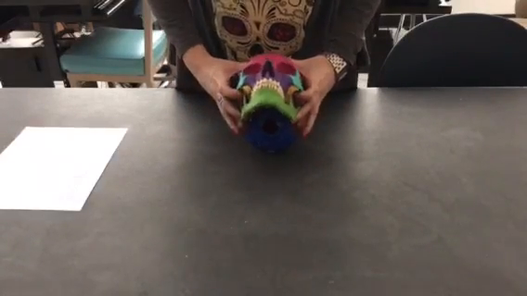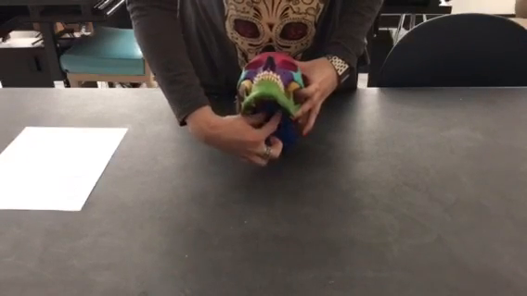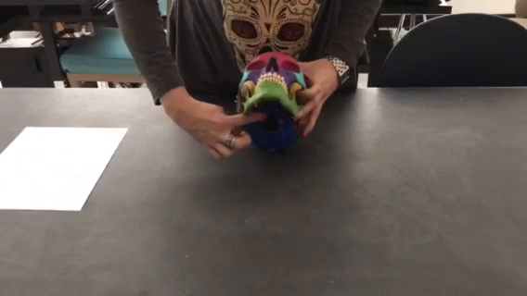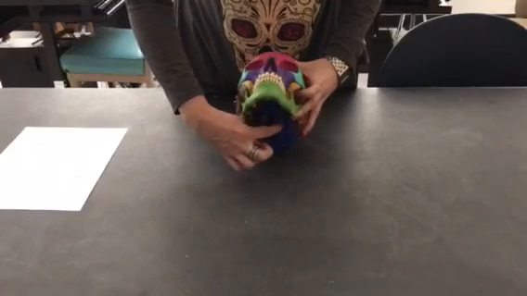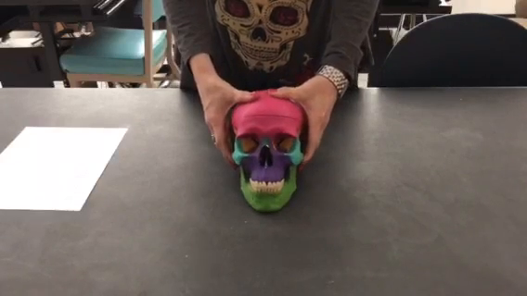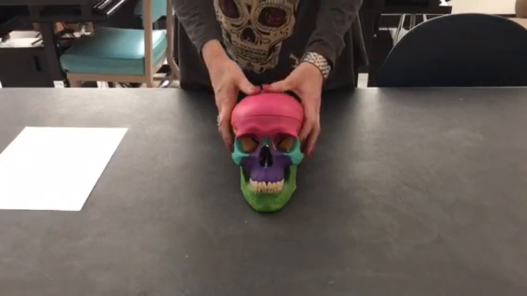Next, we have the occipital condyles. So again, looking at the inferior view, on each side of the foramen magnum, you have these round, smooth, articular surfaces. These are the occipital condyles. Those articulate with the first cervical vertebrae and allow you the movement to shake your head, yes.